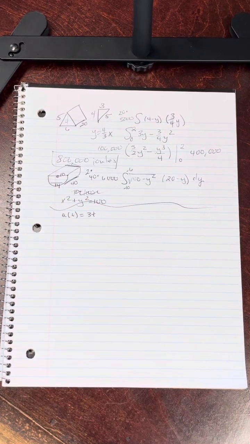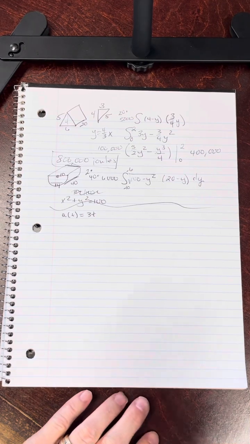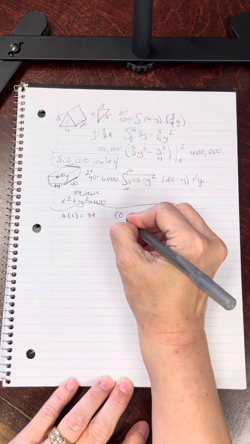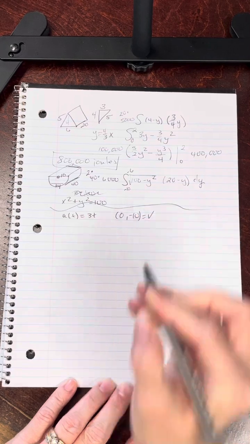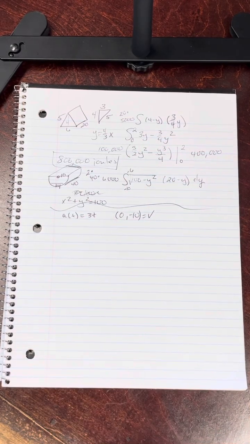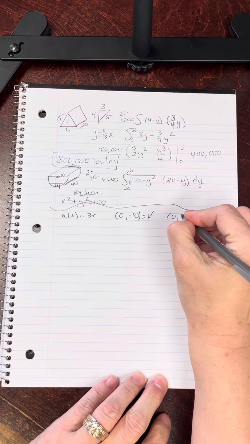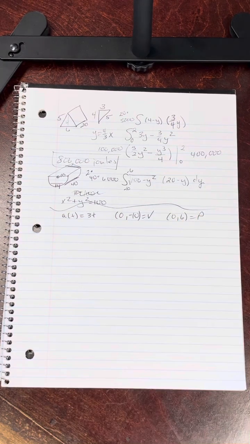If the velocity at t equals 0 is -10, and the position when t equals 0 is 6, find the equation which describes the position of the object as a function of time, and what is the position when the time equals 2 is ultimately the question.